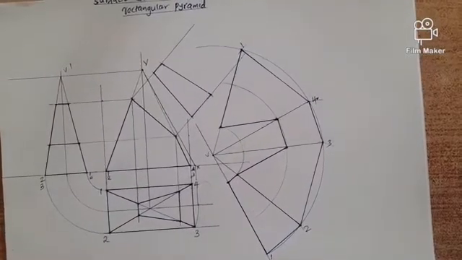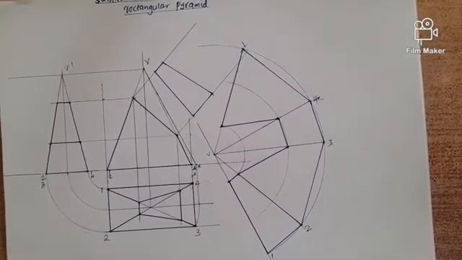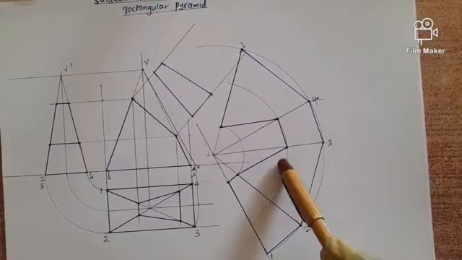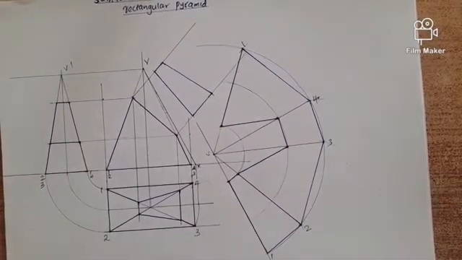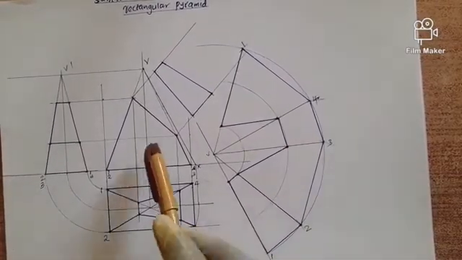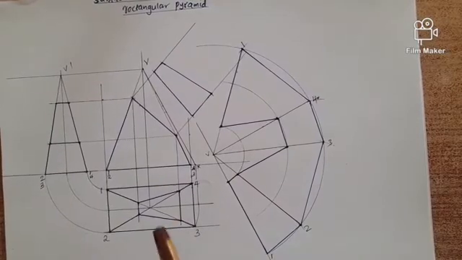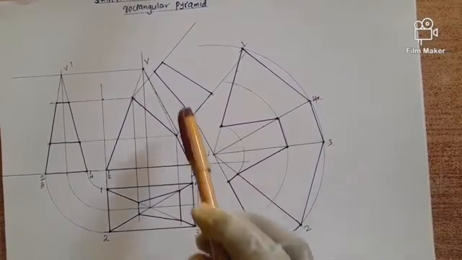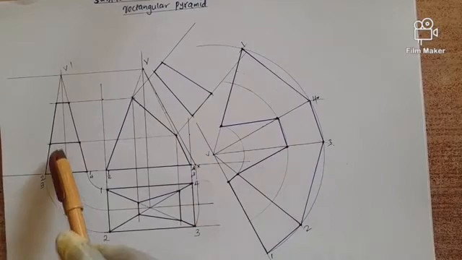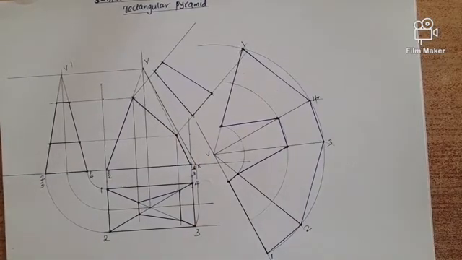There it goes. So what we have is our development for the truncated rectangular pyramid. We have the front that was given in the question, we have the plan, then we have the true shape, and then we have the end elevation as observed from the right hand side.